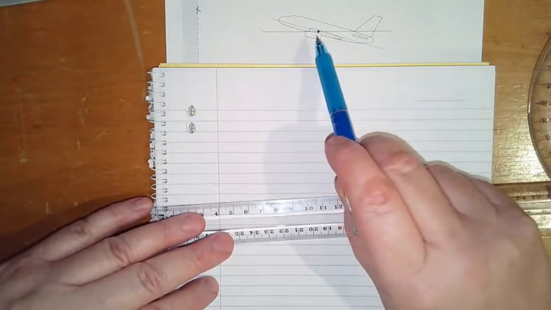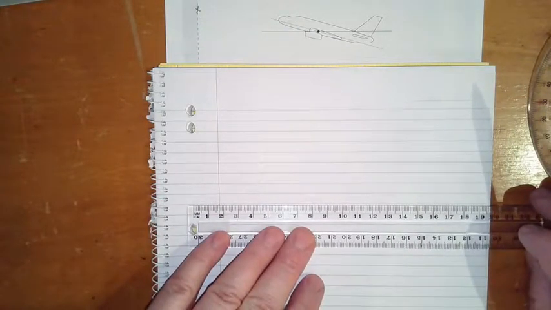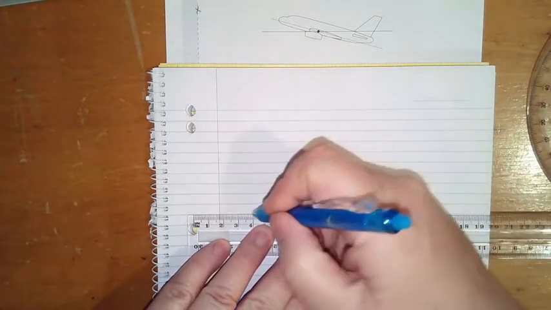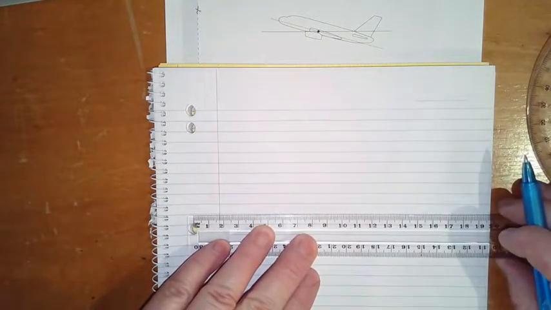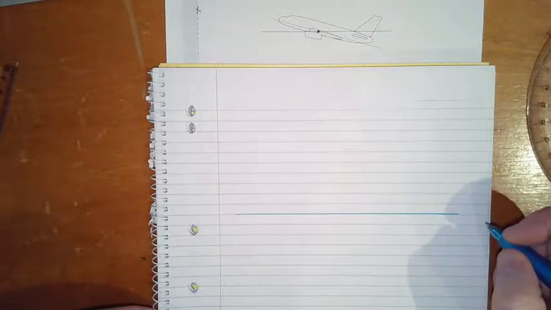That's the angle that the plane's taking off in line with the Earth. So here in my book, I'm just going to draw that line in now, using the guides of my book to help me out. This one here is the horizon, so I'm just going to call it H for horizon.